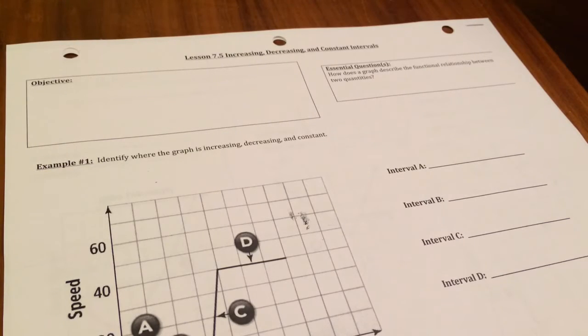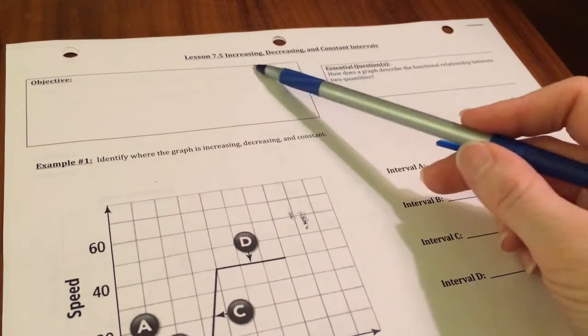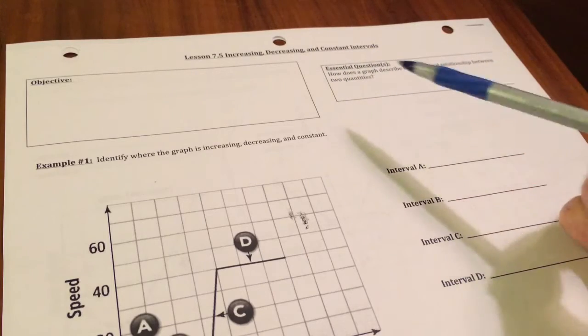In this video, we are going over lesson 7.5, increasing, decreasing, and constant intervals.